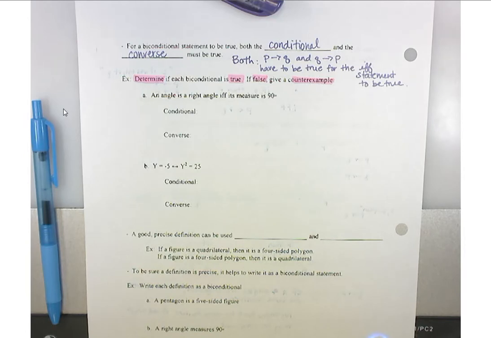Okay, so let's go over the first one. Your conditional is if an angle is a right angle, then its measure is 90. Is that true or false? True, right? If it's a right angle, it's 90 degrees. The converse, if an angle has a measure of 90 degrees, then it's a right angle. Is that true? Yes.